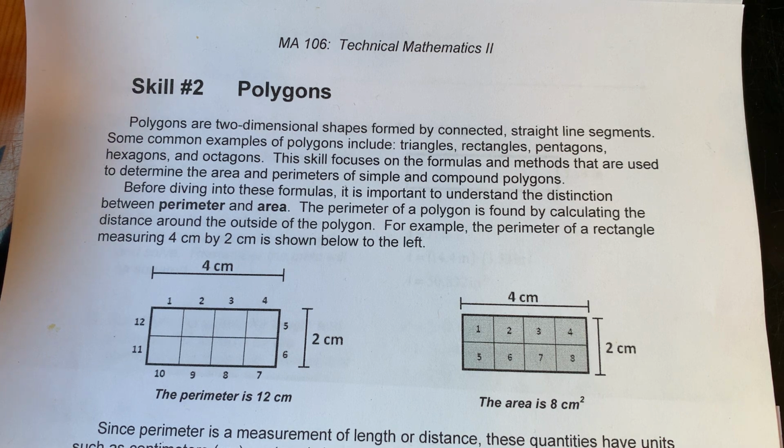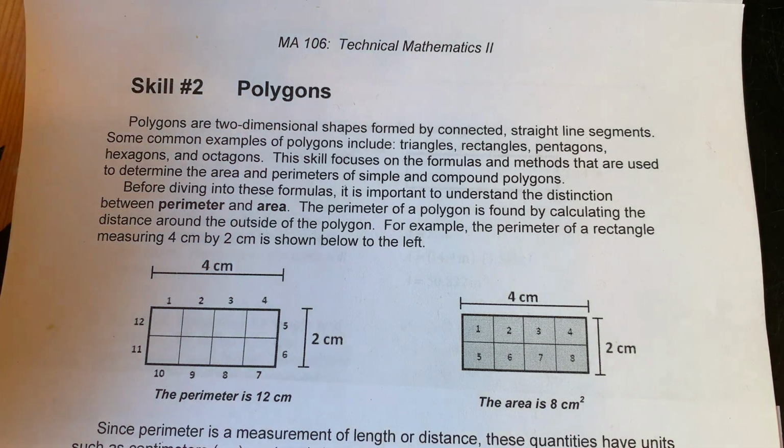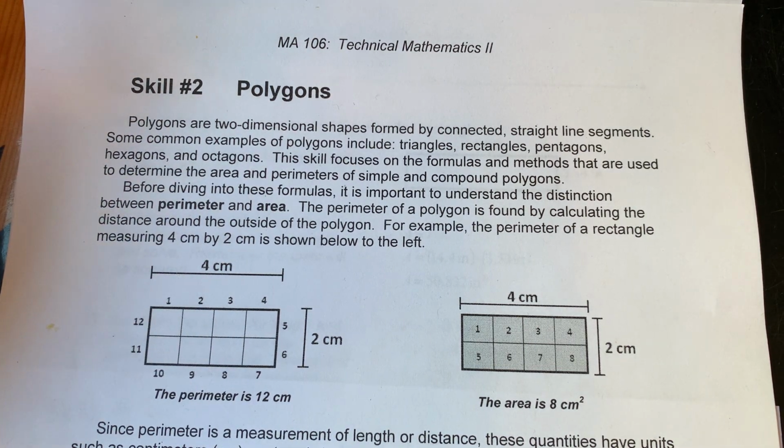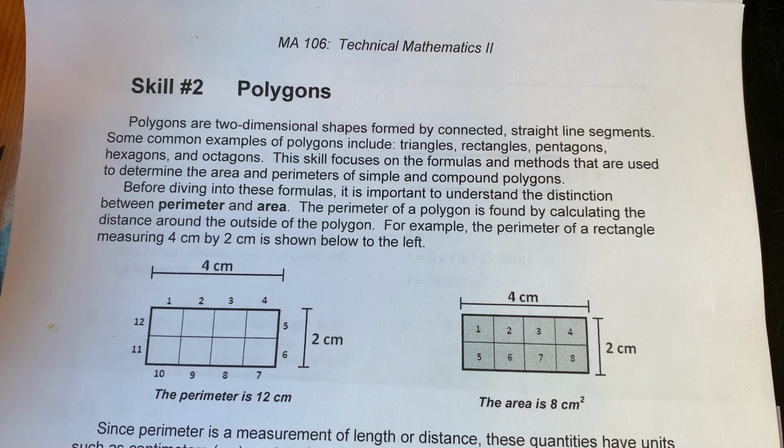What we're going to talk about in this skill is polygons, which are shapes, right? Specific kinds of shapes. In this case, a polygon is a two-dimensional shape that's formed by connected straight line segments, right? So that means 2 dimensions, so not 3D. We'll talk about volume in 3D in a little bit. So 2-dimensional shapes, you have sort of a length and a width, and all the segments are straight line segments. So there's no curves here.